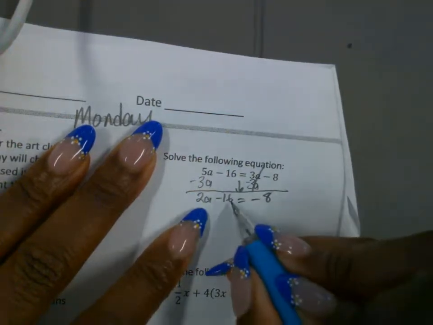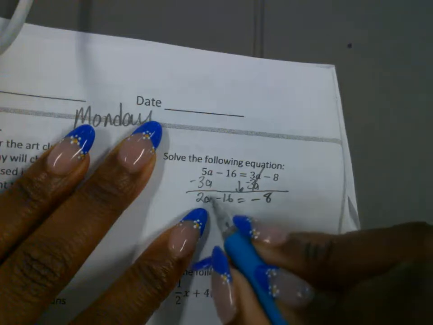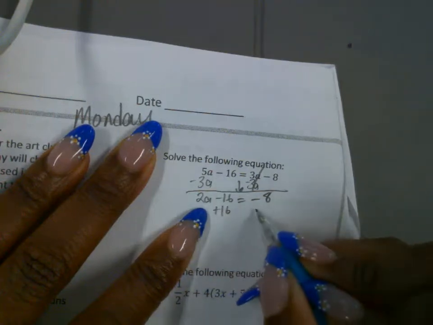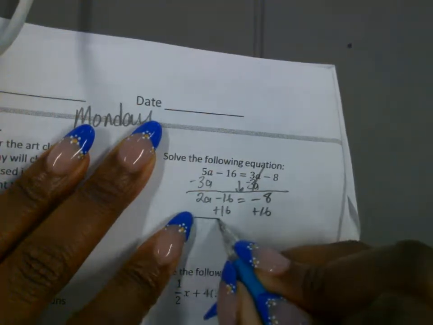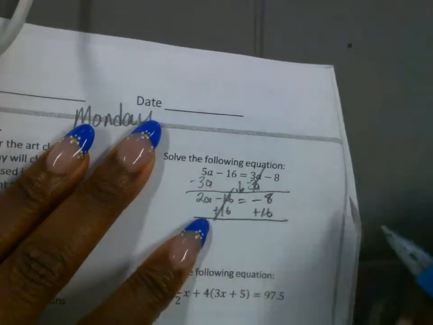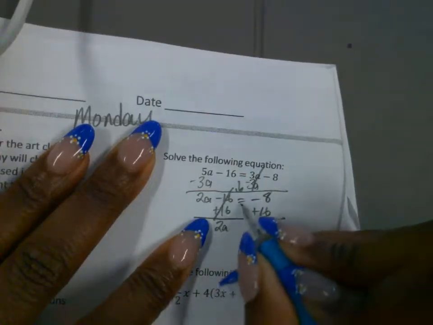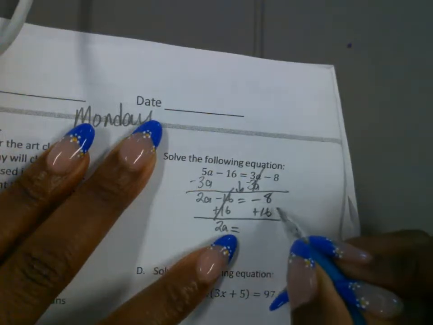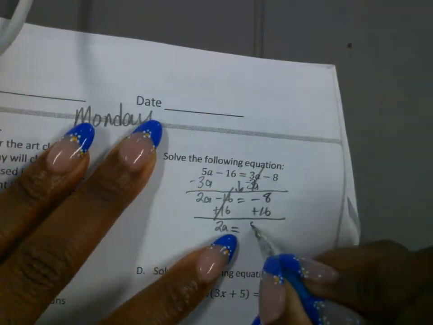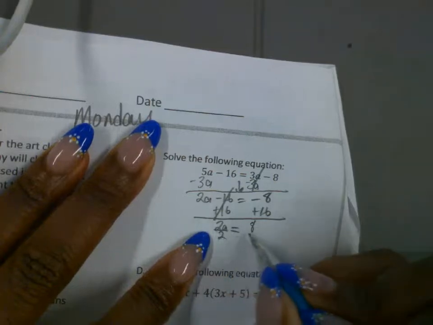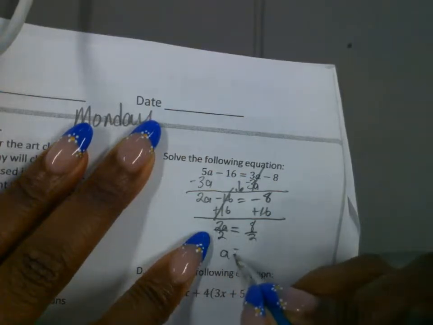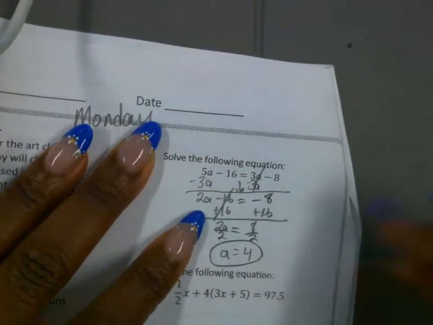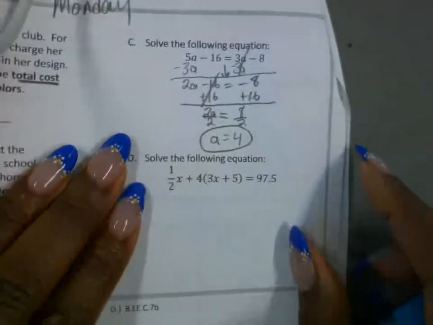To get a by itself, you're going to move the negative 16 first. So you add 16 to move it, okay? Negative 16 is gone now, and you're left with 2a is equal to, and we got negative 8 plus 16 gives me a positive 8. Divide both sides by 2, and a is equal to 4. Okay? Let's do this one.